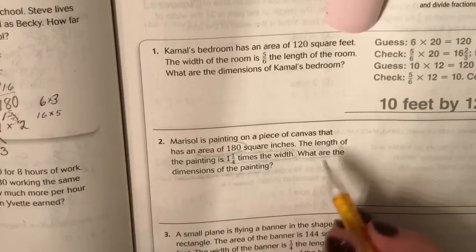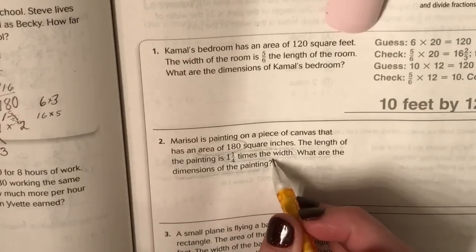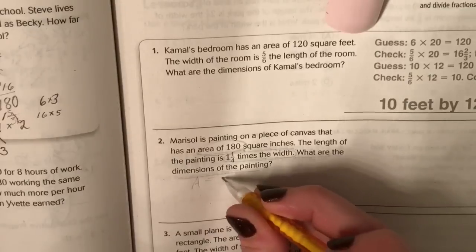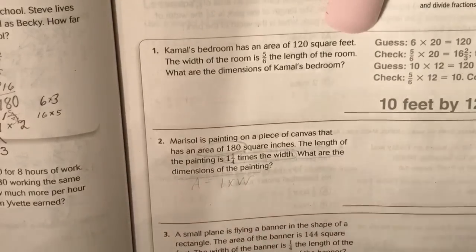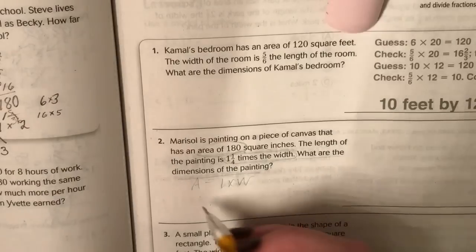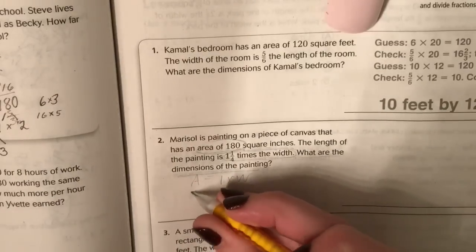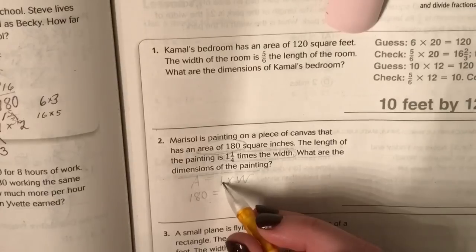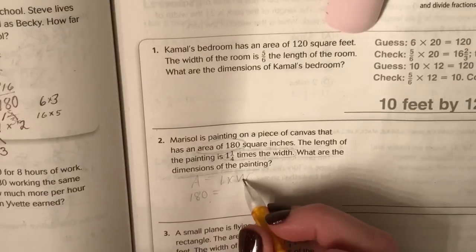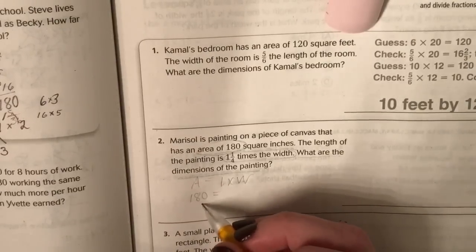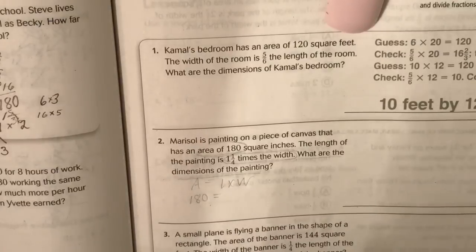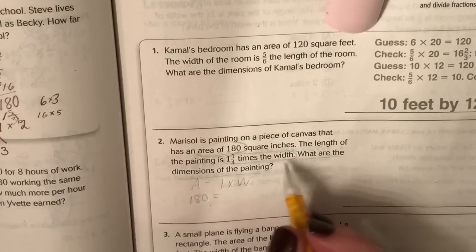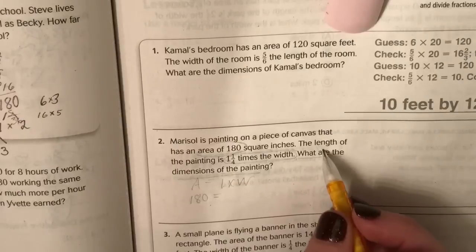So it doesn't tell me the length and it doesn't tell me the width, but I know that area is equal to length times width. Are you guys able to see that? Yeah, you can see it. Okay. And it does give me the area. It says that the area is 180. So essentially, I'm trying to find two numbers, a length and a width, that can multiply together to equal 180. That's going to be step 1. Then when I find those two numbers, I need to decide if the length could be 1 1/4 times the width.